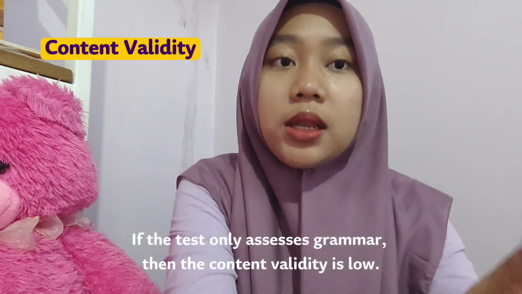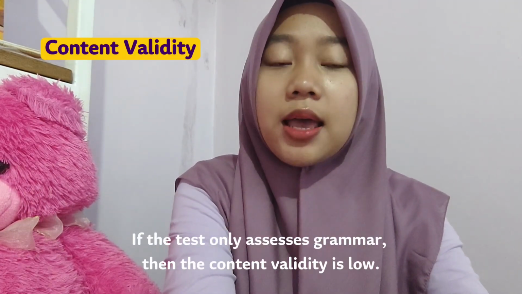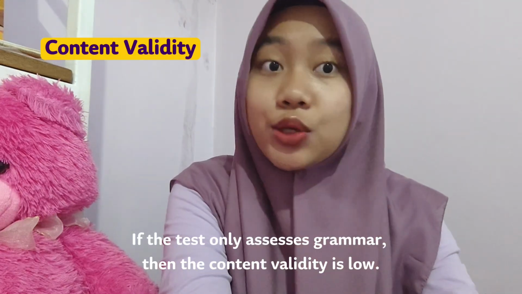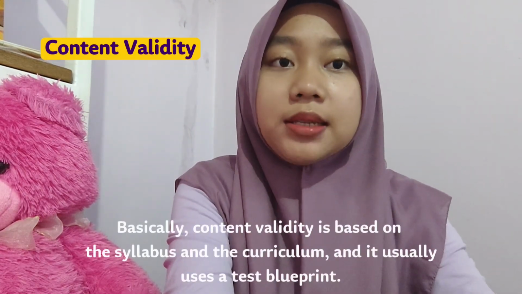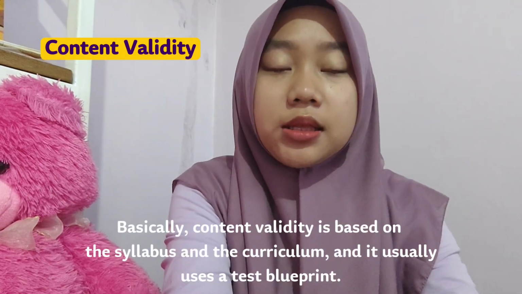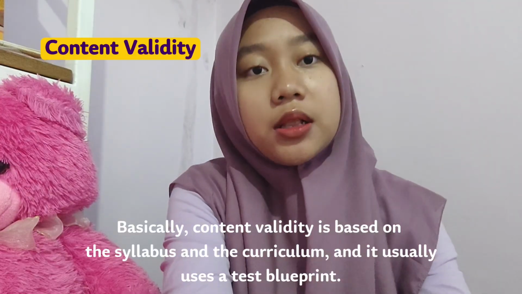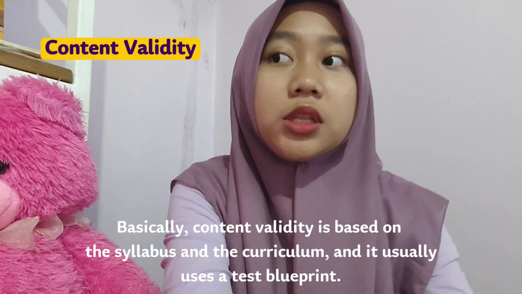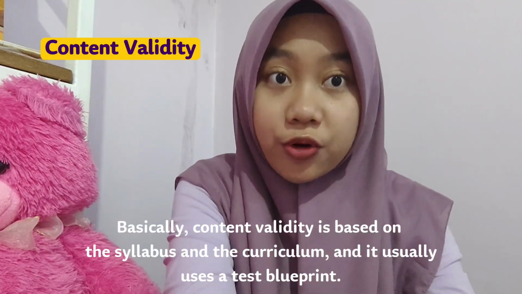If the test only measures grammar, then the content validity is very low. Basically, content validity is based on the syllabus, curriculum, and usually also uses a test blueprint.